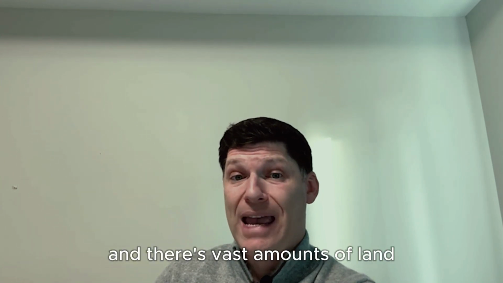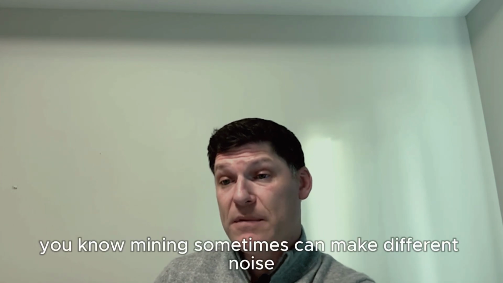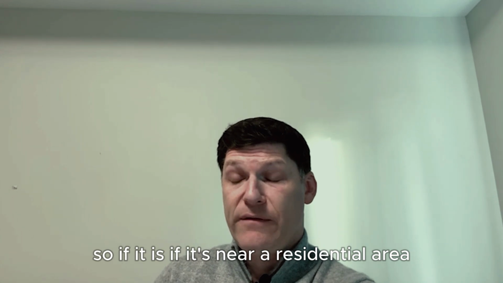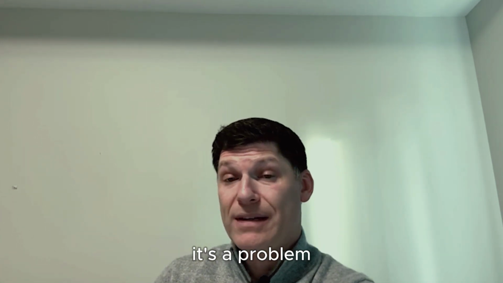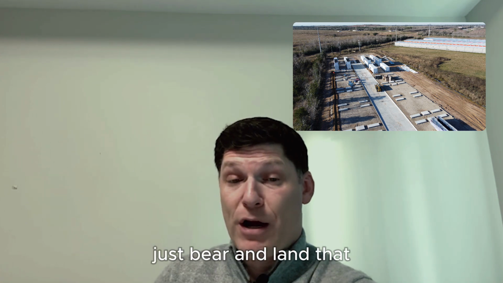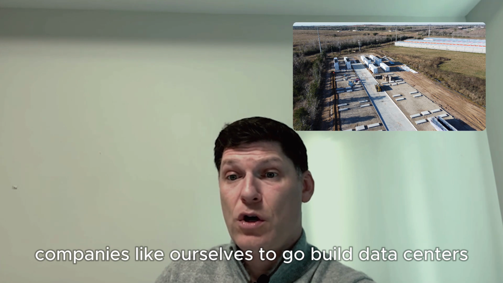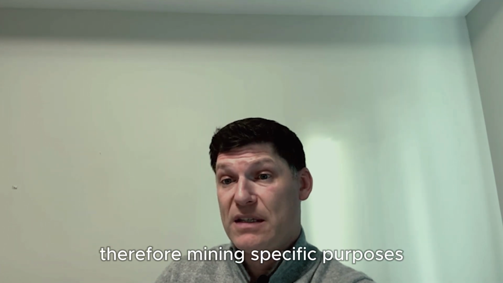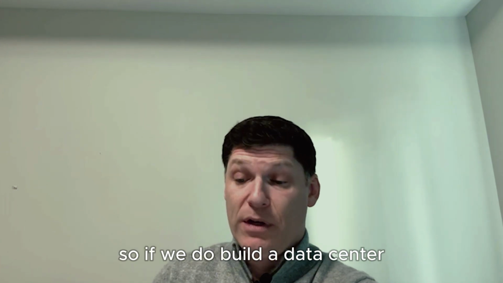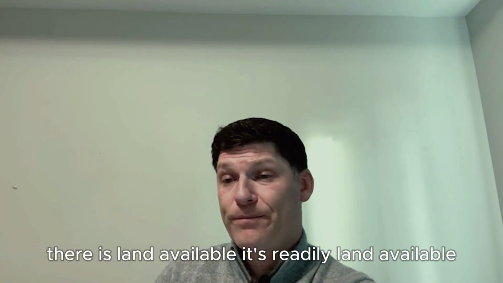And there are vast amounts of land in low population density areas. As you know, mining sometimes can make noise with the fans. It can make noise. Yeah. So if it's near a residential area, that's a problem. But Texas has such a vast amount of unused, just barren land, that it's very popular for companies like ourselves to go build data centers there for mining purposes. We're also able to scale in size. So if we do build a data center and we'd like to make it a little bit bigger, there is land readily available.